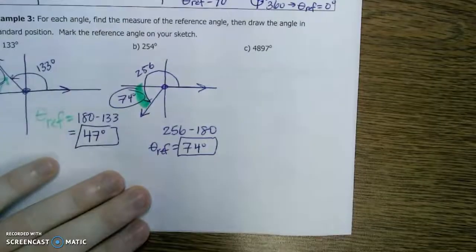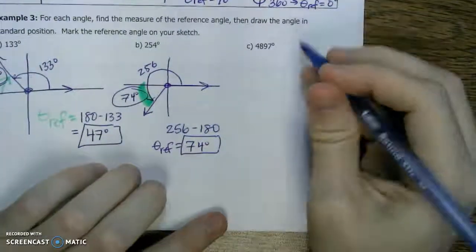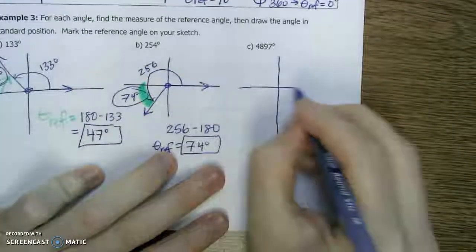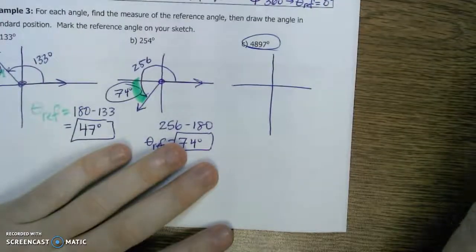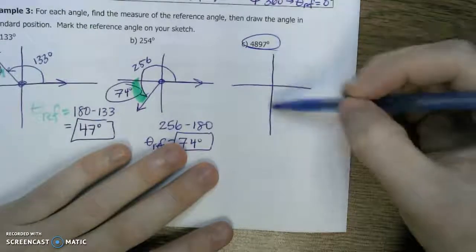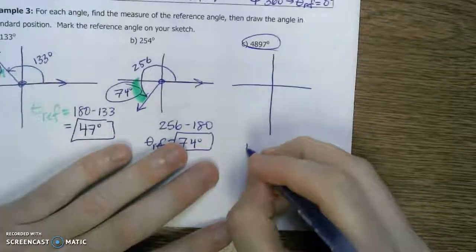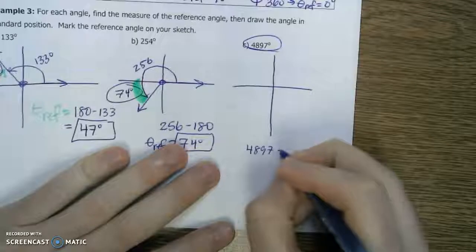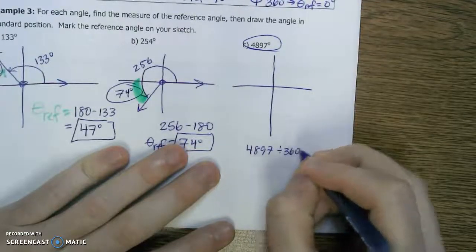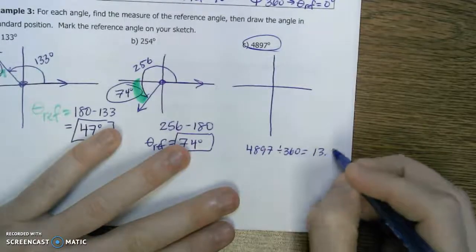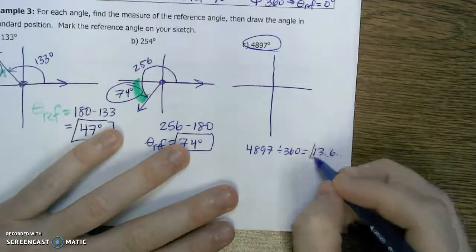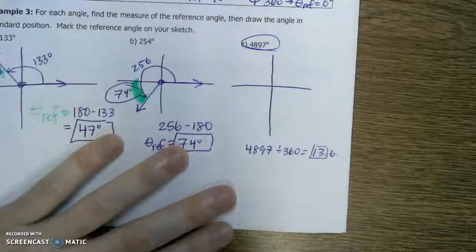This next angle is really large, so we're going to have to figure out how many times around the circle it goes and then figure out when it terminates. So if we take that angle and divide it by 360, that'll tell us how many times around it goes. When you divide by 360, your calculator is going to say 13.6 something. That whole number tells you how many full times around the circle it goes.